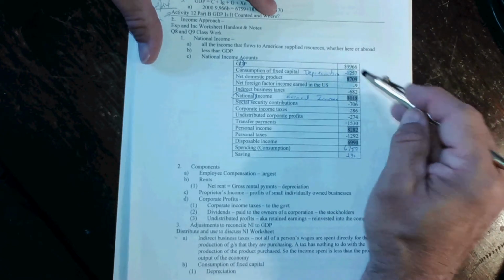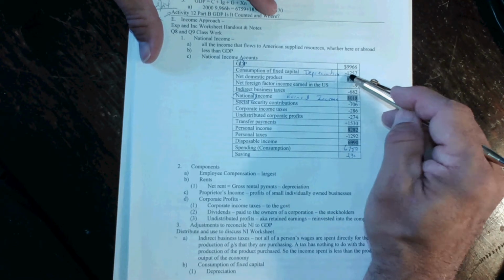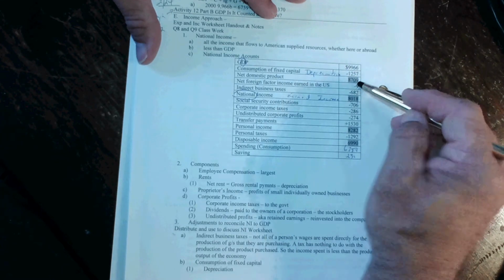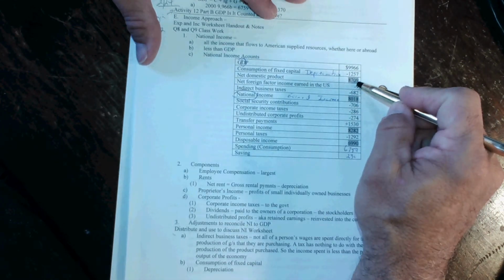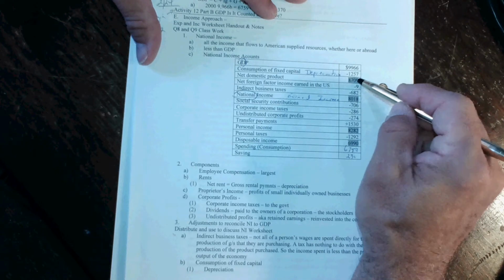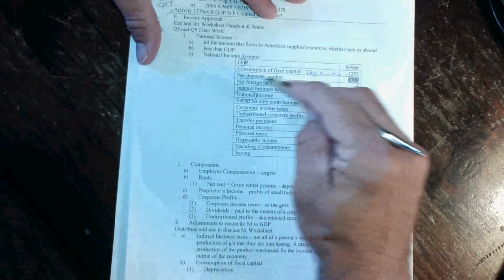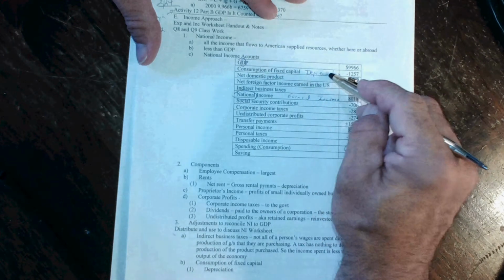So if we take $1,257 billion out of this, we'll get a subtotal of $9,709 billion, and this statistic is called net domestic product. We're subtracting something called consumption of fixed capital, which is also known as depreciation.